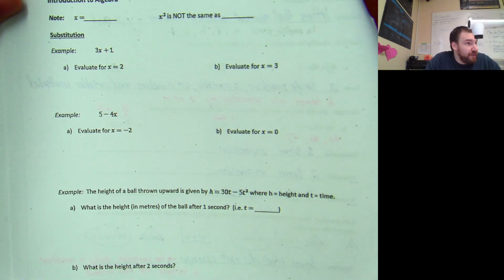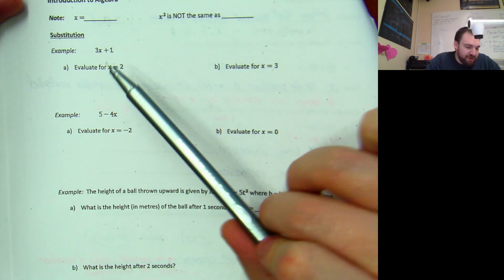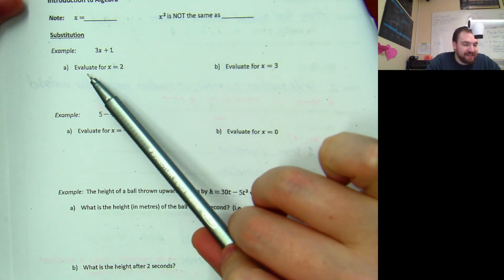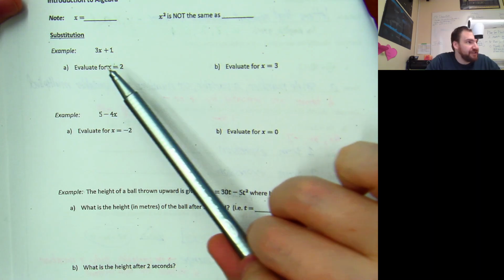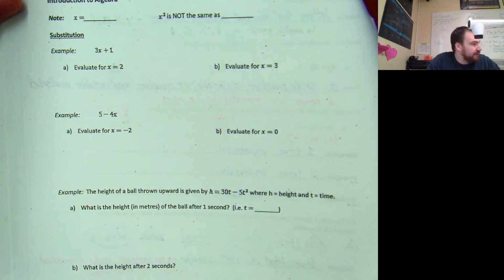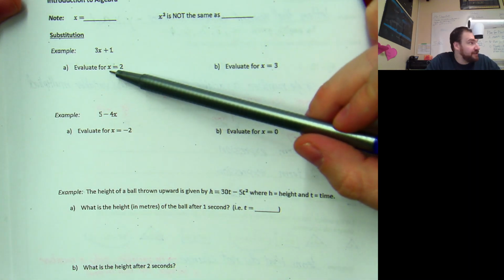So we can substitute things into expressions and then evaluate them. If I have an expression here, 3x plus 1, and I say something like this, evaluate for x equals 2. What does that mean to you? Have you done something like this before? Okay, yeah, so I'm going to take my value. I'm telling you that x equals 2.